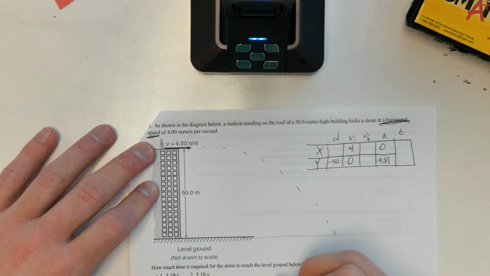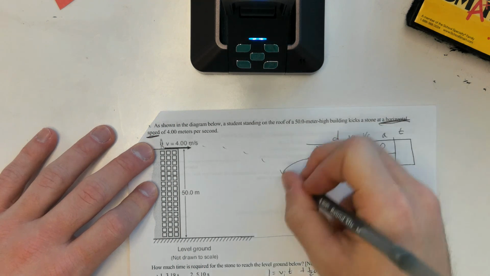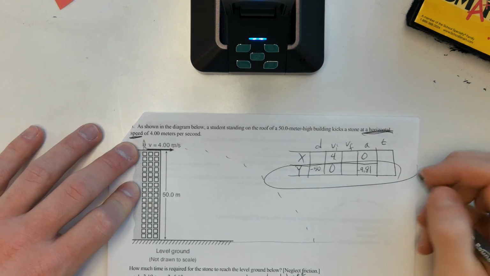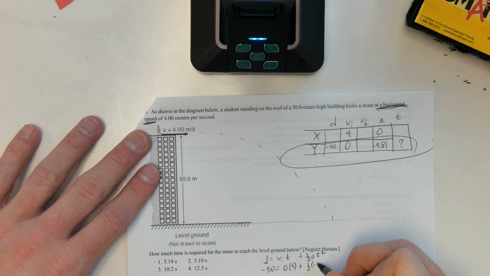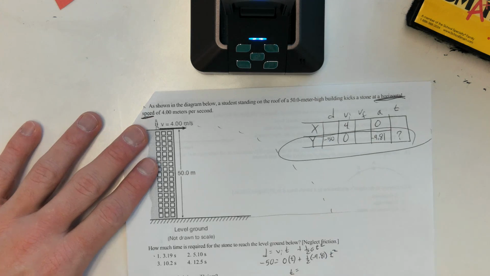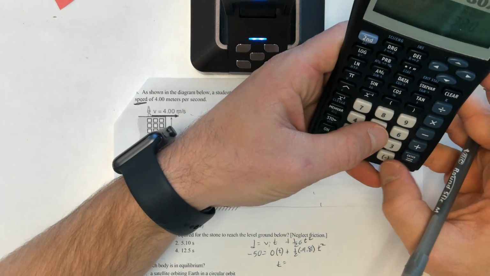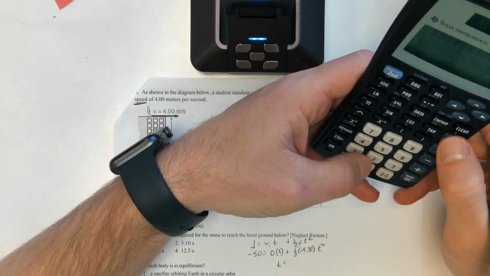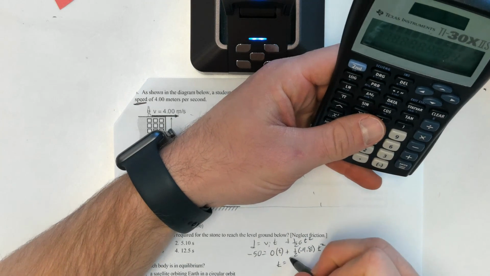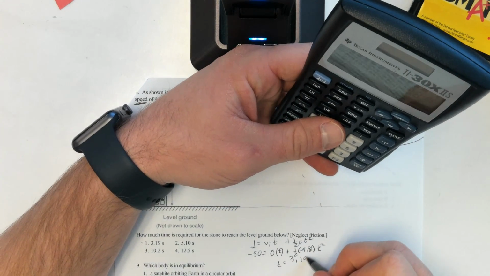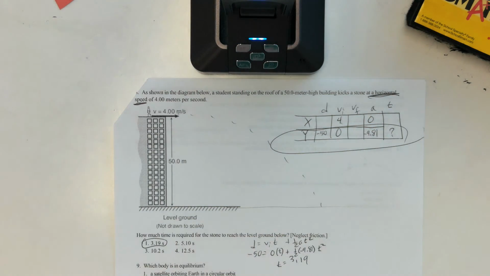Alright, so how much time is required? T equals VIT plus 1/2 AT squared. And we're only going to use the y dimension to find time. So negative 50 equals 0 times t plus 1/2 negative 9.81 times t squared. So t will eventually equal, once you do all your math, negative 50 times 2 divided by negative 9.81, square root of the answer, 3.1. So this is choice 1.